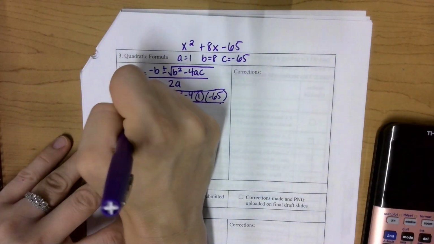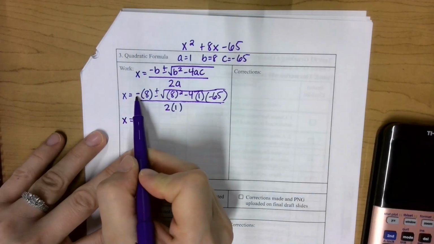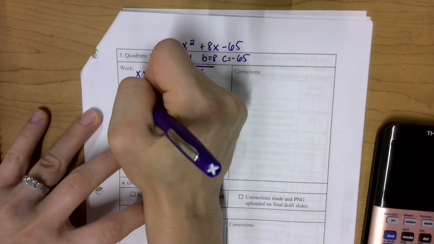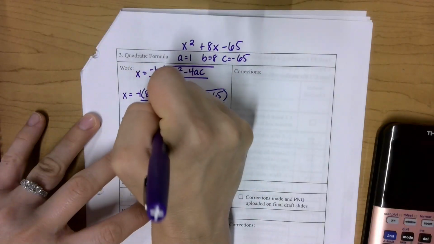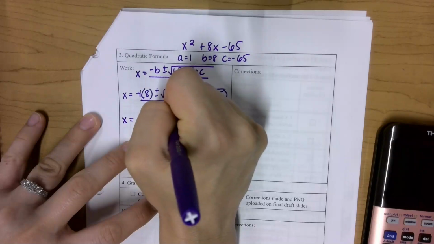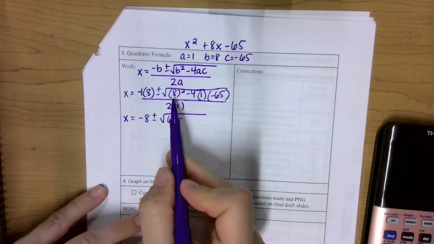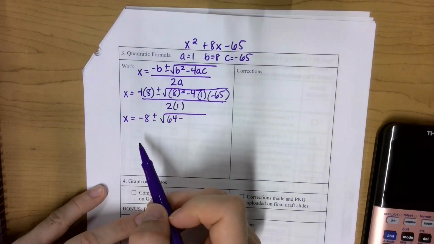And then break it down. So negative, remember if it's negative, there's that invisible negative 1. So negative 1 times 8 is negative 8. 8 squared is 64. Remember, if you have a negative b value in there, you have to use parentheses when you type it into your calculator.